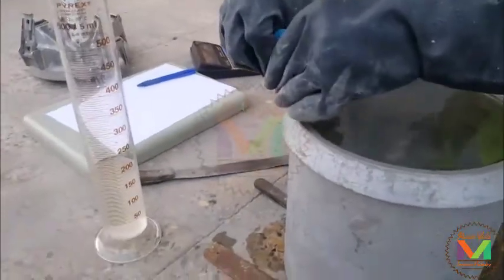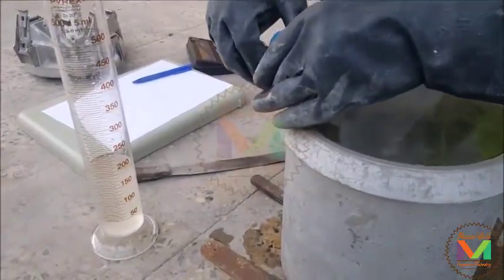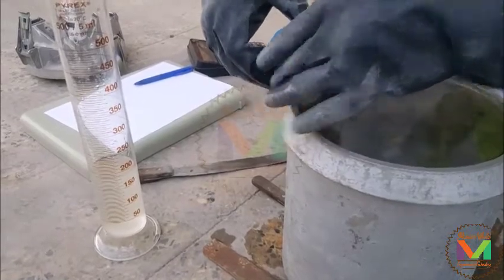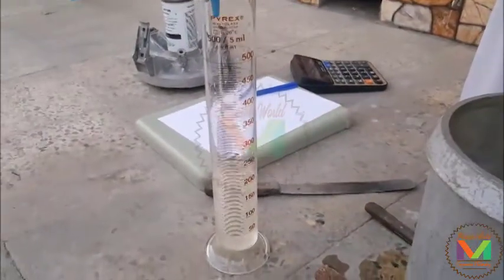We need 5%, which was converted to milliliter.